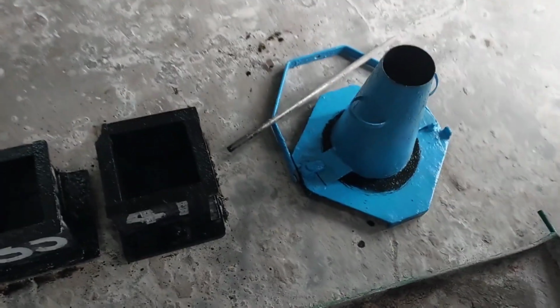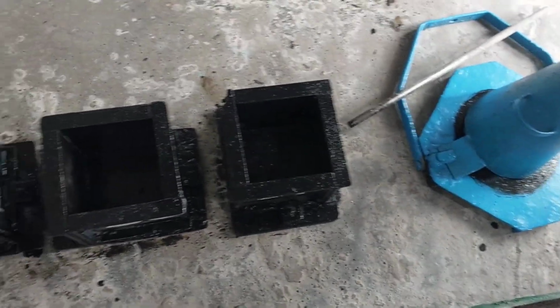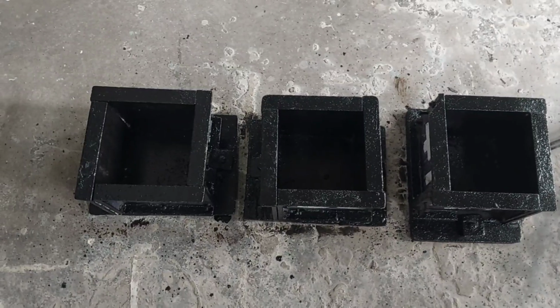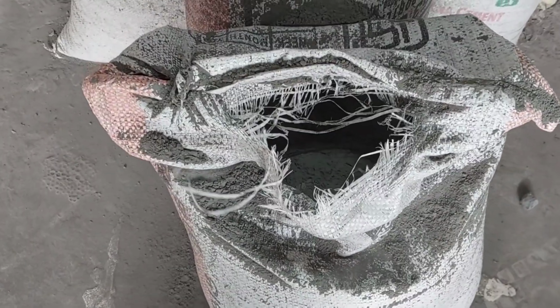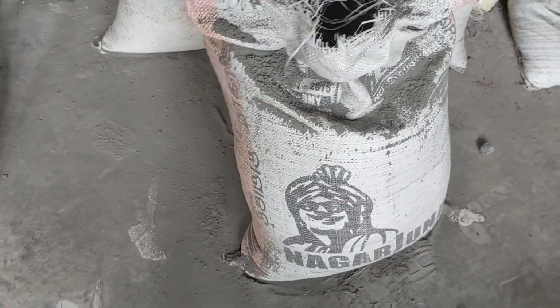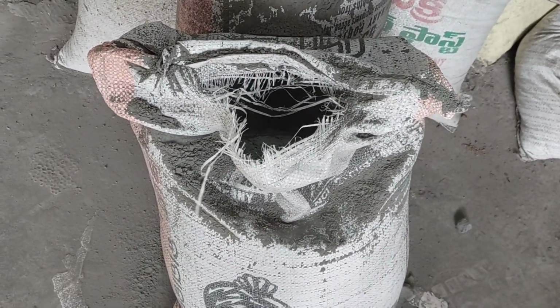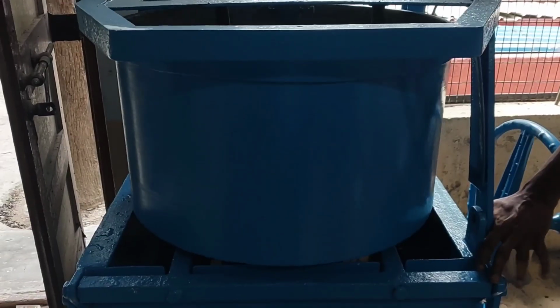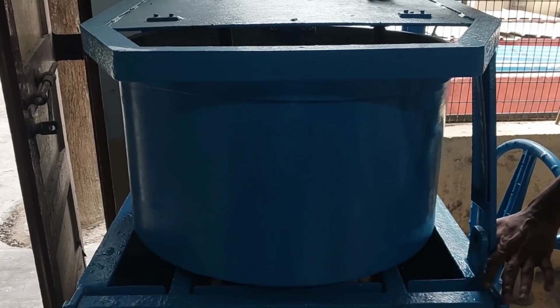It is used to mix the ingredients like coarse aggregate, fine aggregate, water and the cement. This is the slump cone for measurement of slump, and these are the cubes for measuring the compressive strength of 30 MPa. And this is the cement we have used. Here all the ingredients like coarse aggregate, fine aggregate, and the cement have been mixed homogeneously.